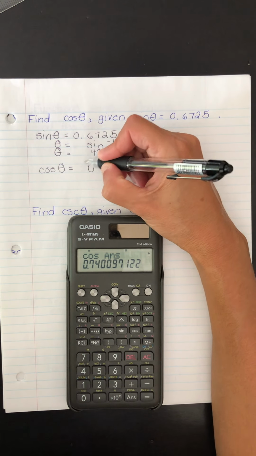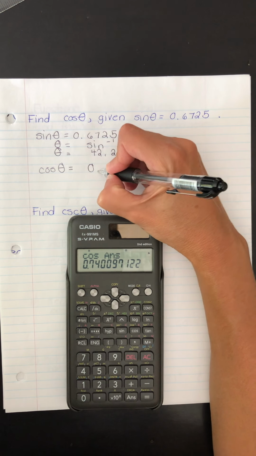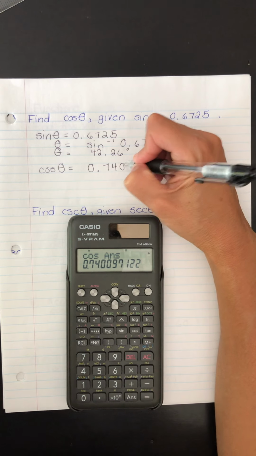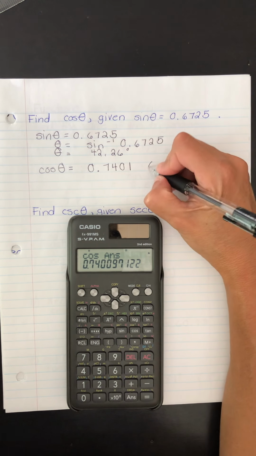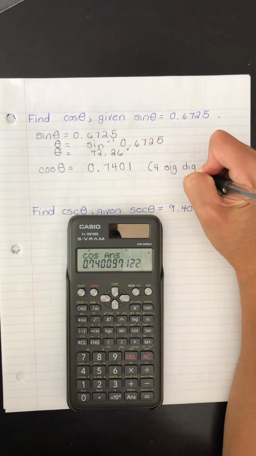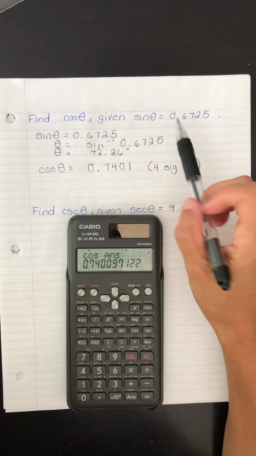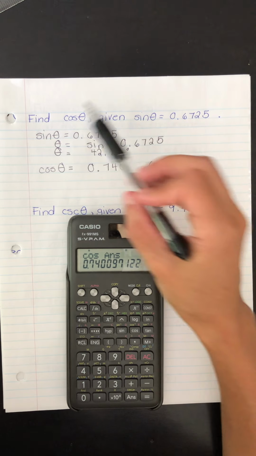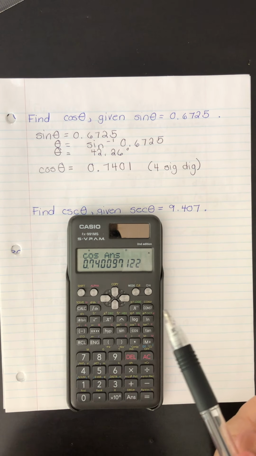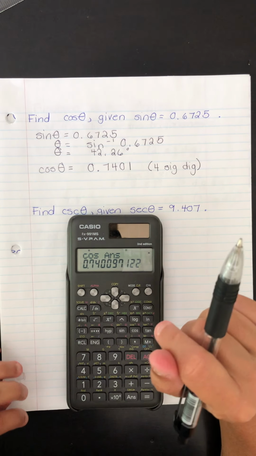So 0, the leading 0 doesn't count as significant. 0, 7, 4, 0, 1, if we round to 4 significant digits. Okay, so the given trig function had 4 significant digits, so our trig function answer should also have 4 significant digits.